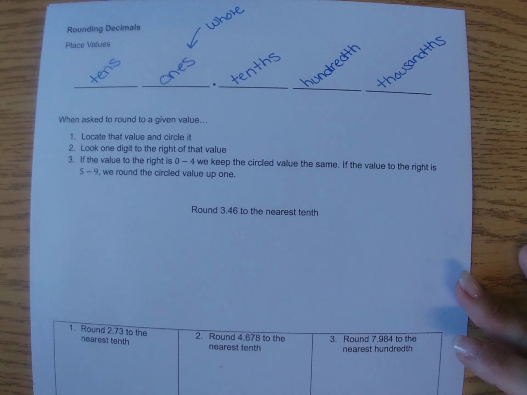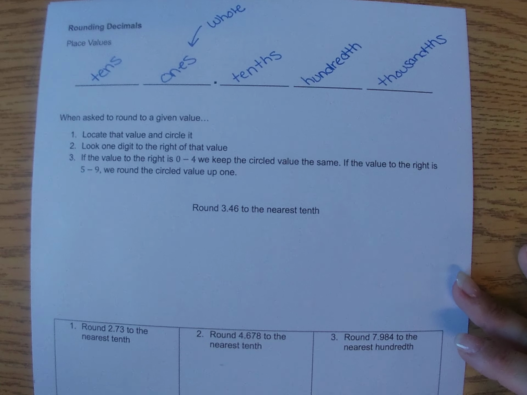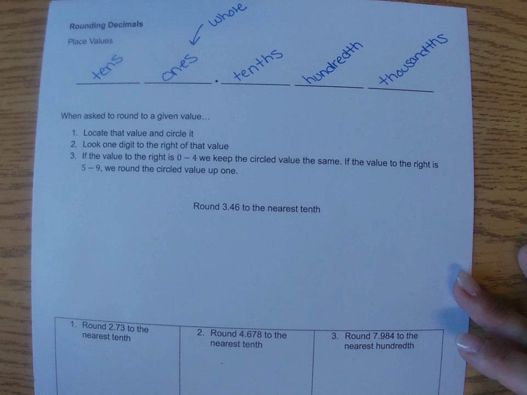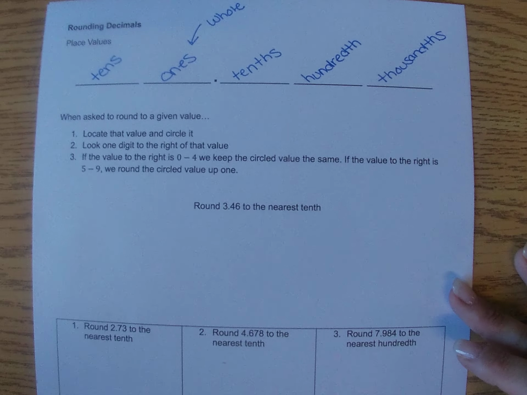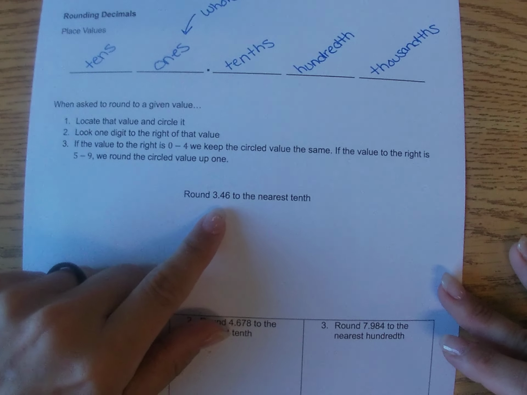If the value to the right is 5 through 9, so 5, 6, 7, 8, or 9, then we're going to bump the number that we circled up 1. So here's what this is going to look like.